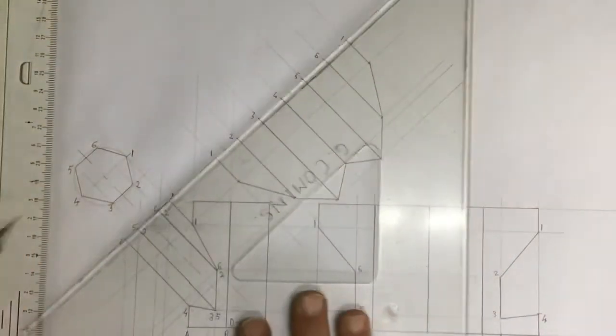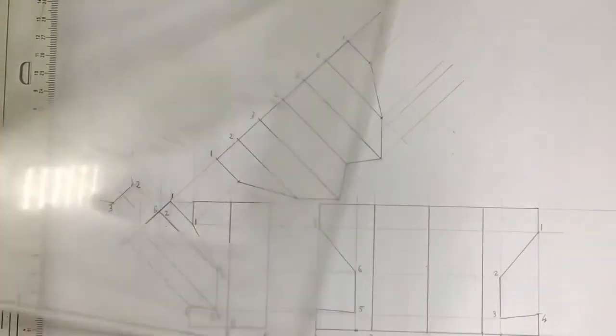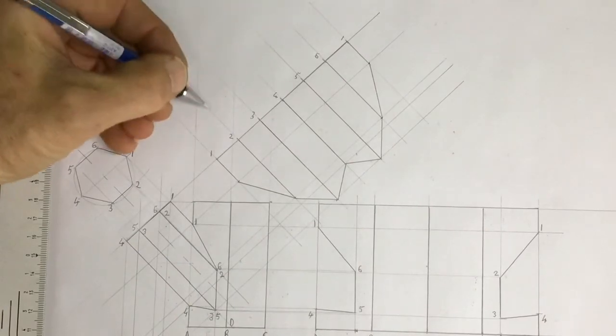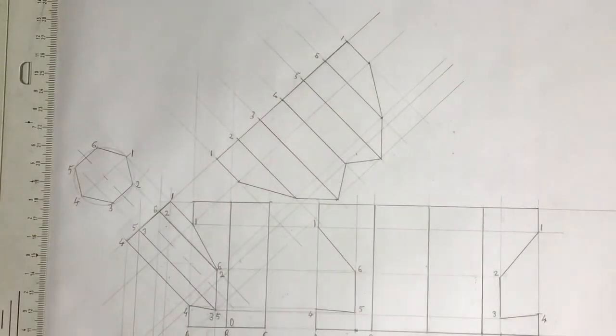Don't forget to draw in the base of it, nice and dark as well, and that will get you all your marks. All you need to do is to write in over here, development of the branch pipe and development of the main pipe, and you would be done.